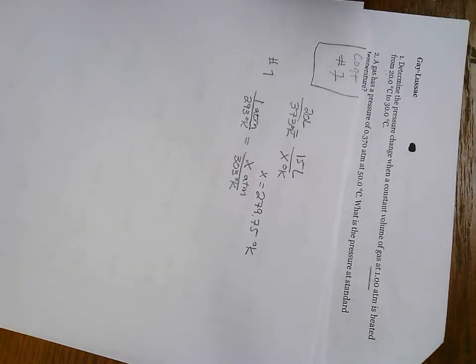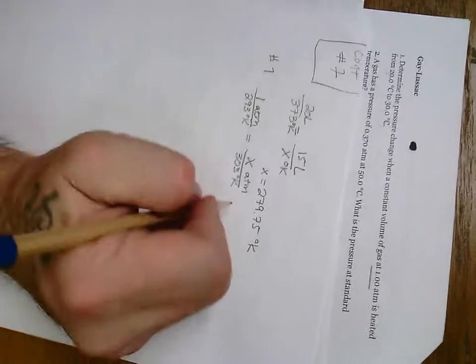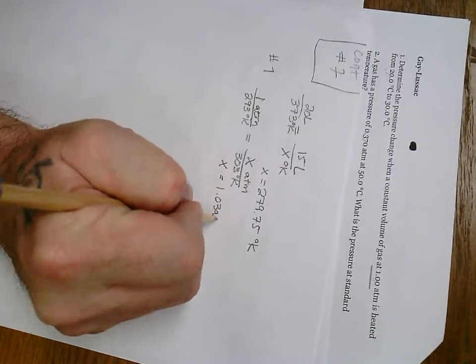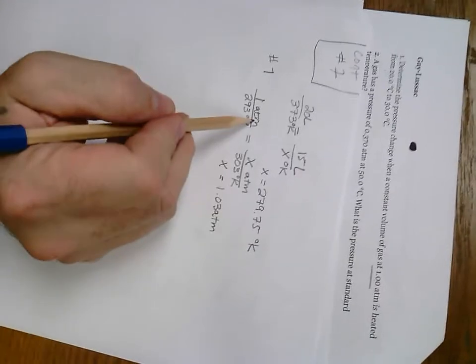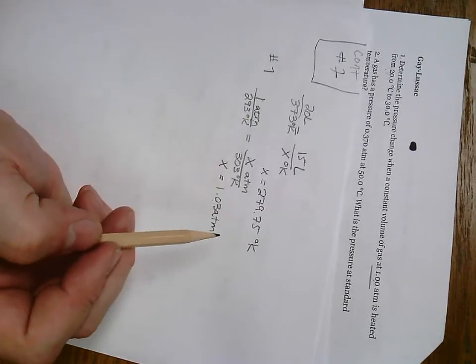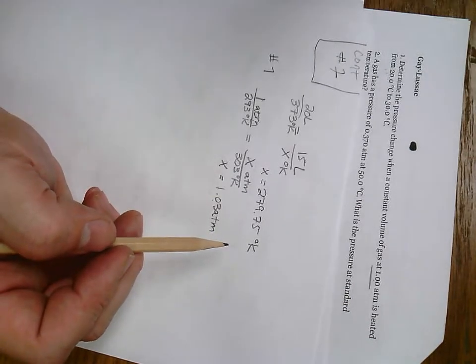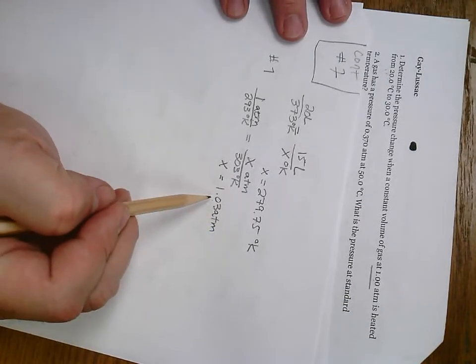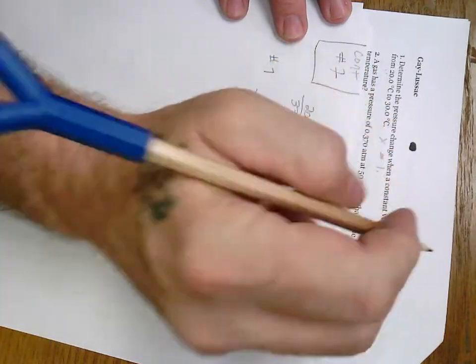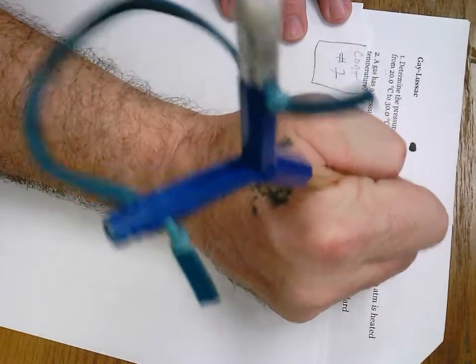Okay, so 1 divided by 293, enter, times 303, enter, X equals 1.03 atmospheres. Again, is it close to the original 1 atmosphere? Yes, 1.03 atmospheres is perfect. So I like that answer. It's not outrageous. It's not a million atmospheres, so let's just go with it. X equals 1.03 atmospheres.